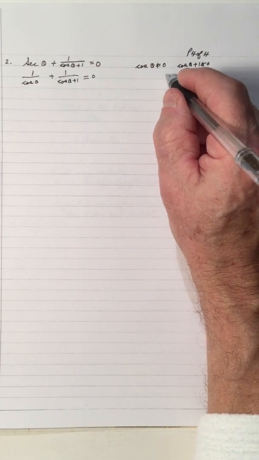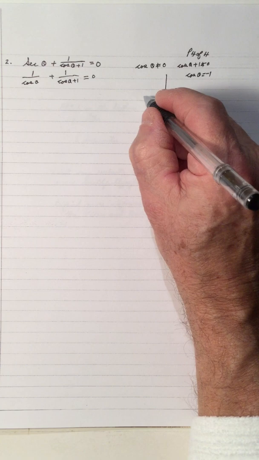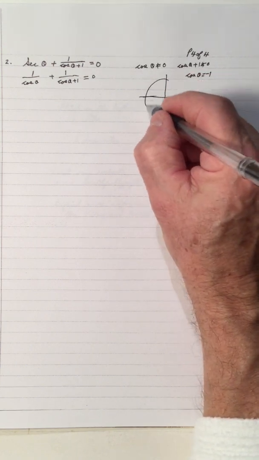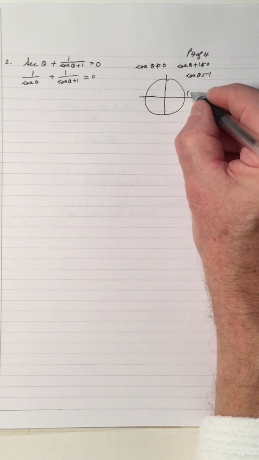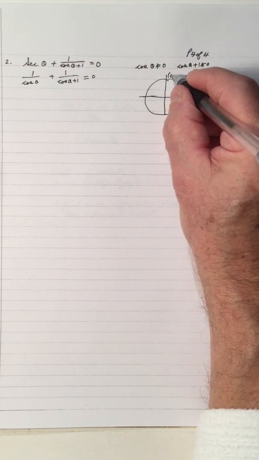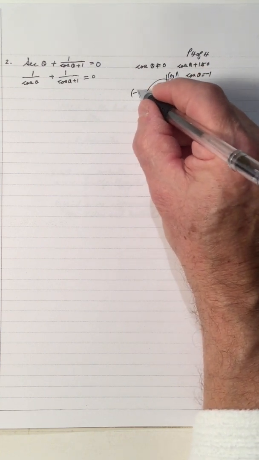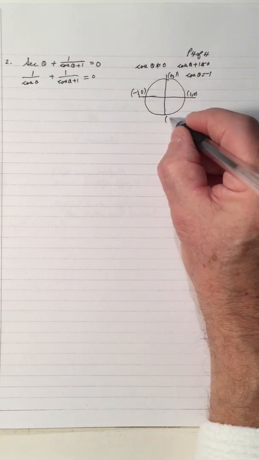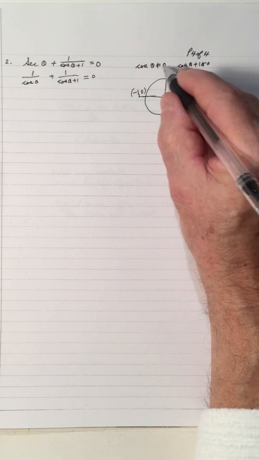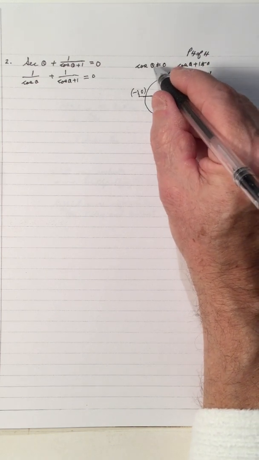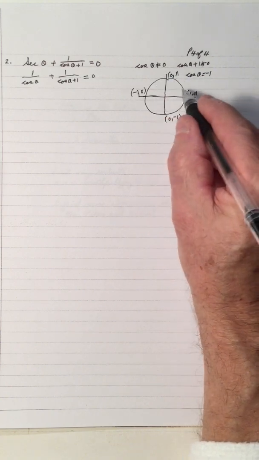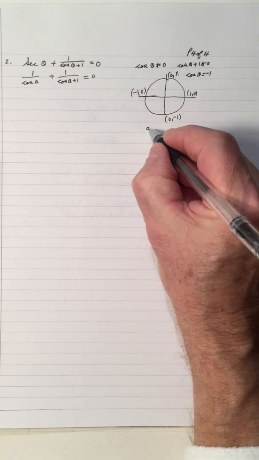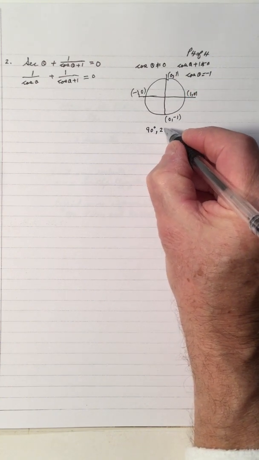And then we check that out on the circle again. Let's look at the circle. This is 1, 0, 0, 1, -1, 0, 0, -1. Cos is the x, so x is 0. X is 0 at your 90 and 270.